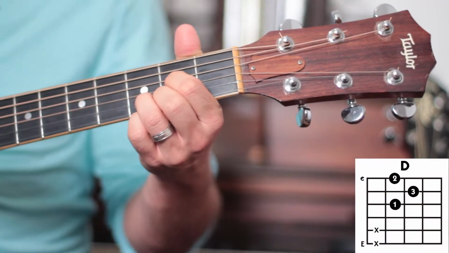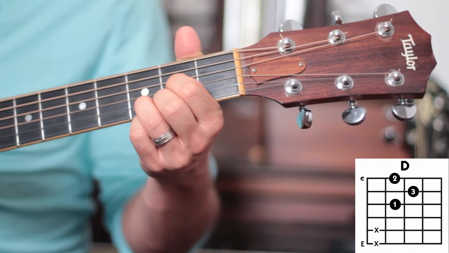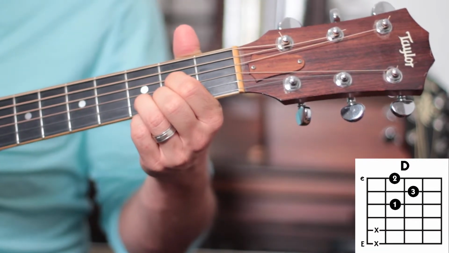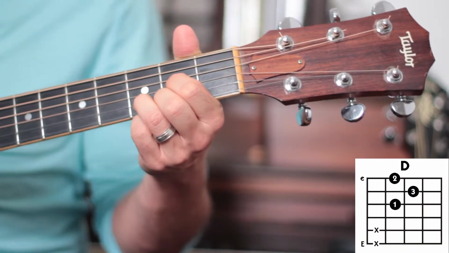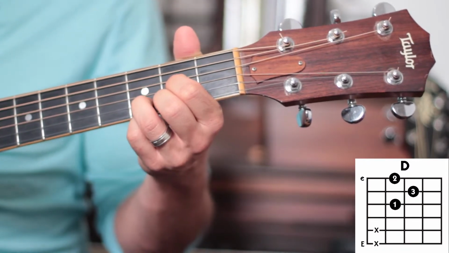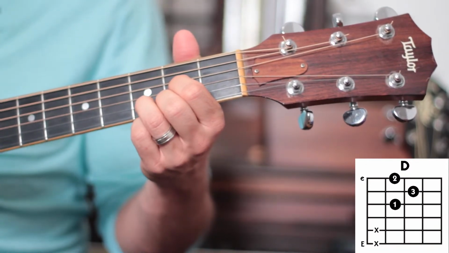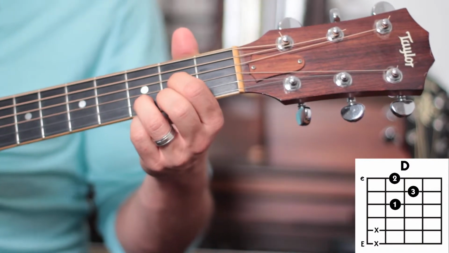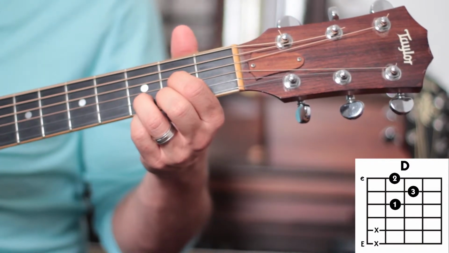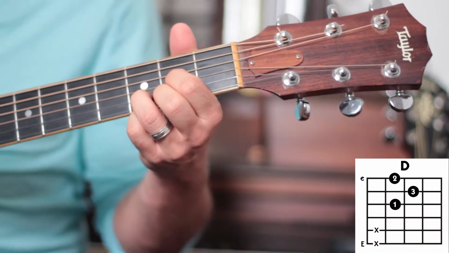pointer finger is going to be on the 2nd fret, 4th string. The middle finger is going to be on the 2nd fret, 6th string, and the ring finger is going to be on the 3rd fret, 5th string. So let me say that one more time. Pointer finger, 2nd fret, 4th string, middle finger, 2nd fret, 6th string, ring finger, 3rd fret, 5th string.